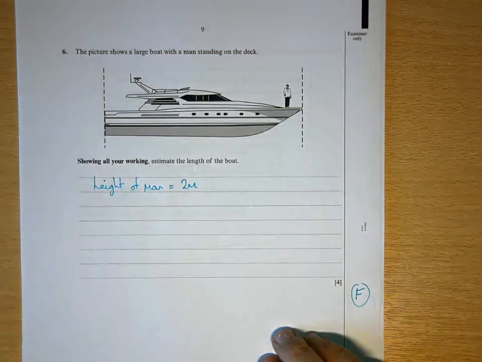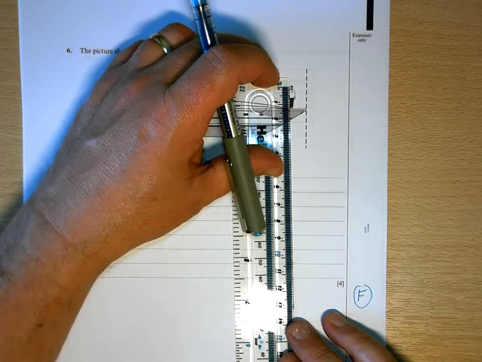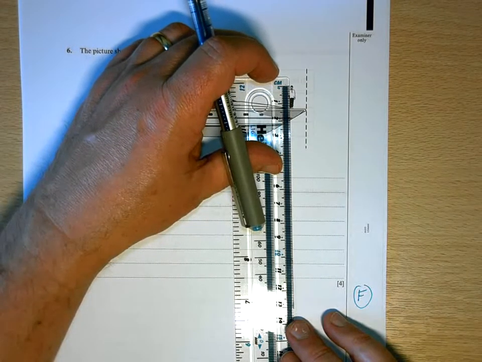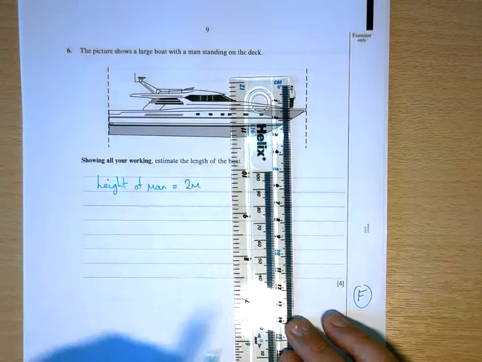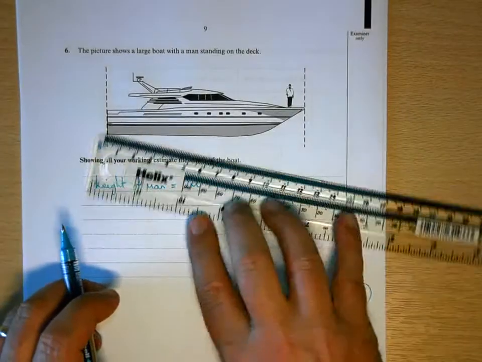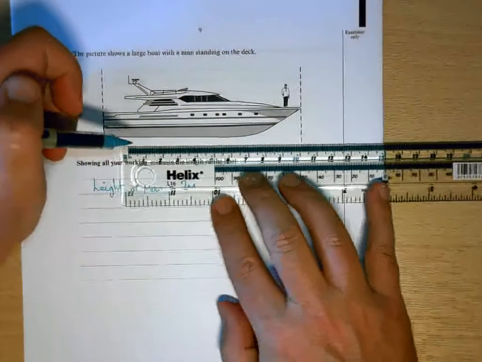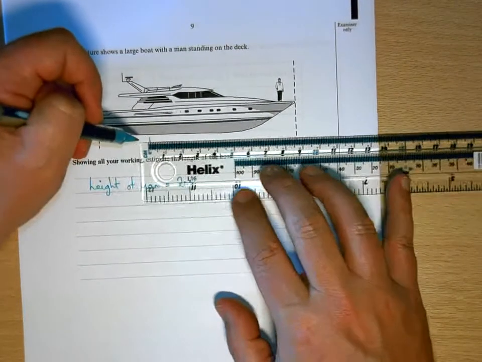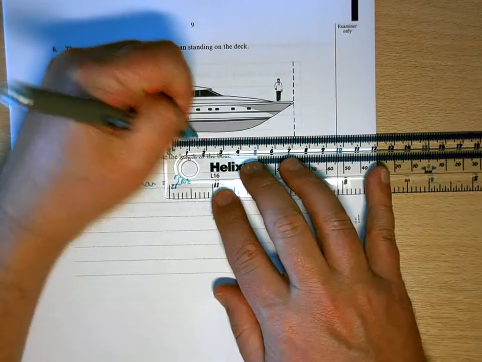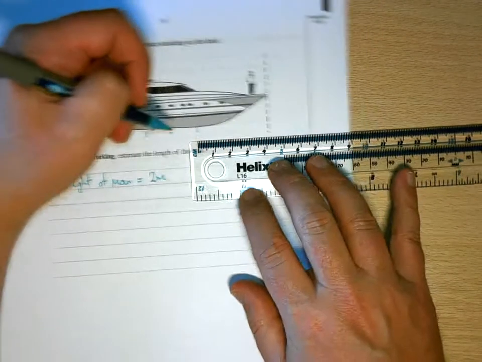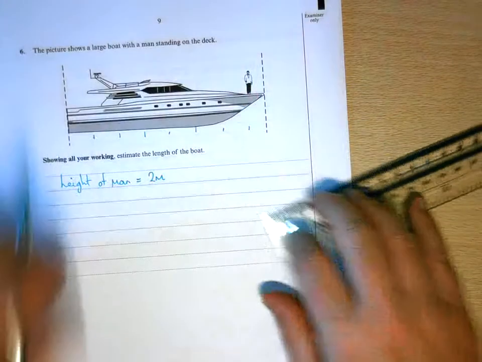So if I get my ruler and measure the height of the man, the height of the man there is about, let's say 1.5 centimeters. So if we now see how many 1.5 fit into here, so there'll be 1, 2, 3, 4, 5, 6, 7, call it 8.